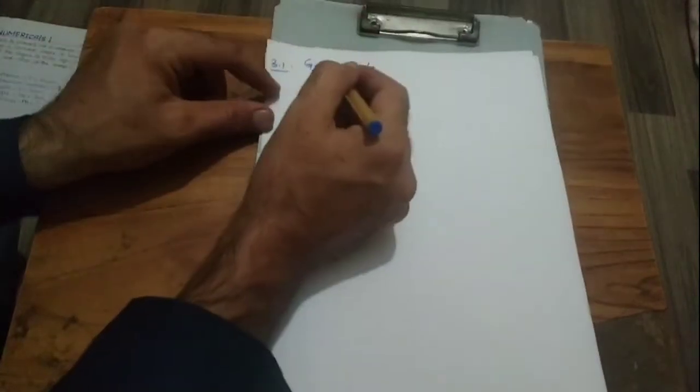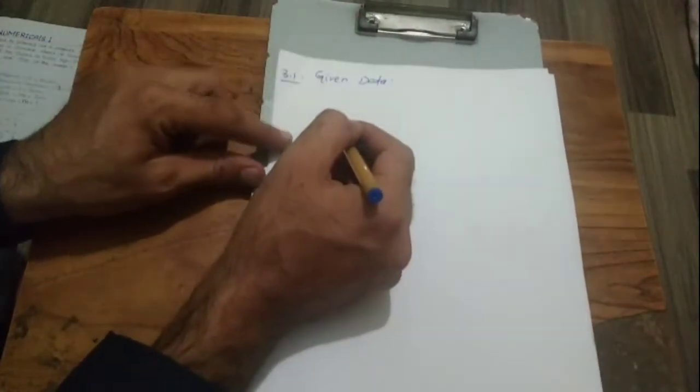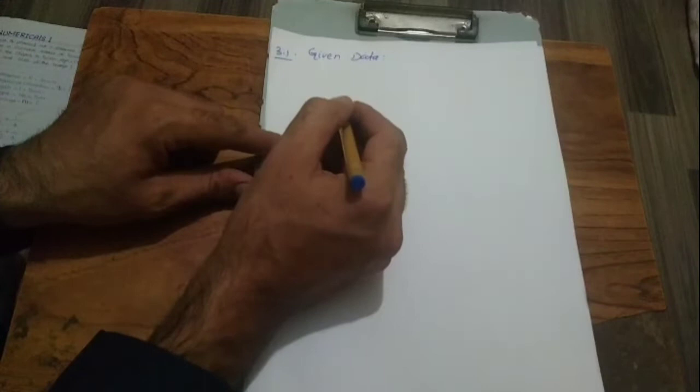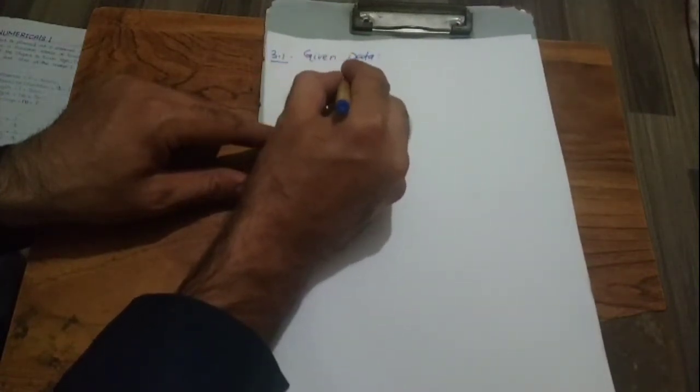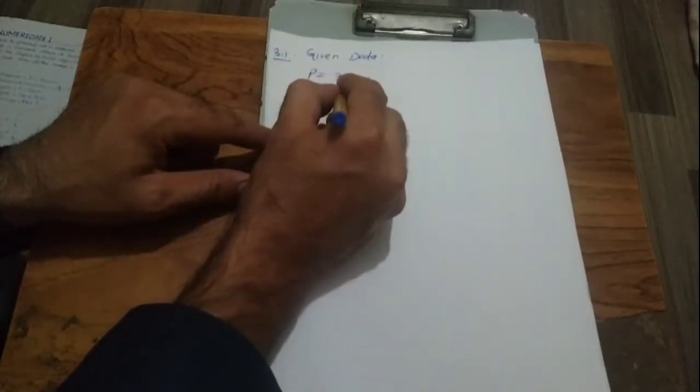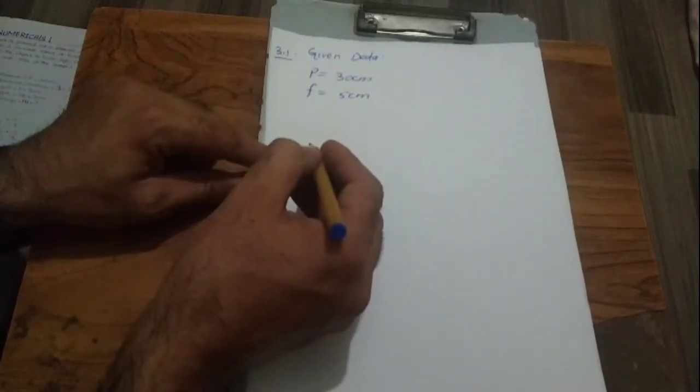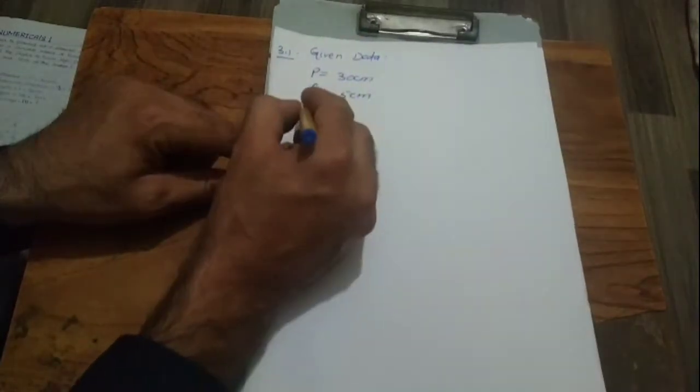So given data, what is given to us? That is very important. P is given to us, that is 30 centimeter as we discussed, and F is given to us, that is 5 centimeter, and object height is given to us.